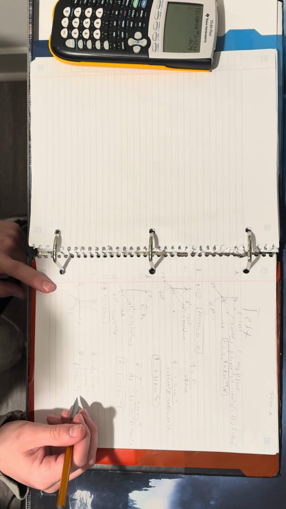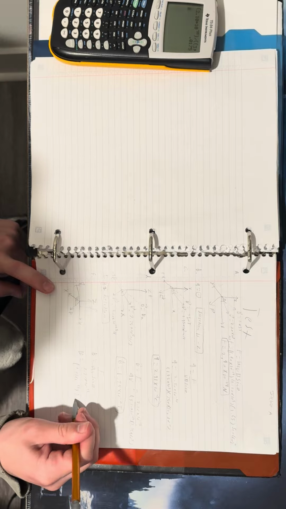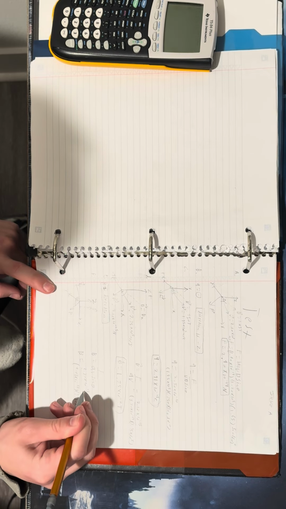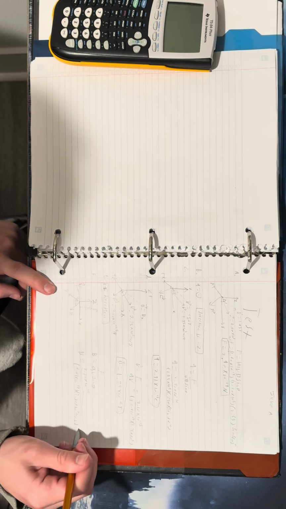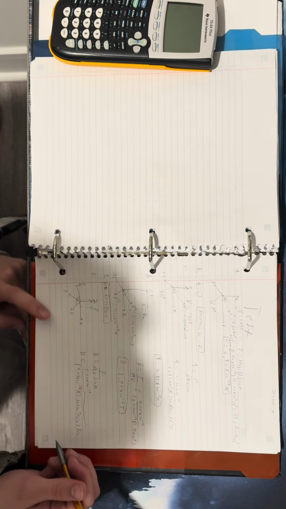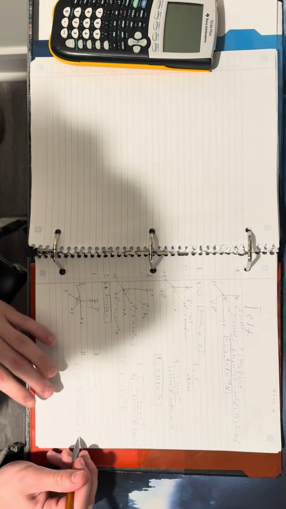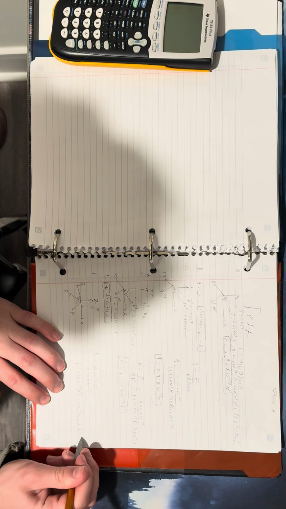Velocity, 7.30 times 10 to the 3 meters per second. And sine of 36.9.